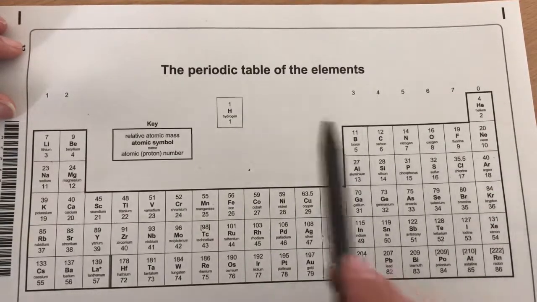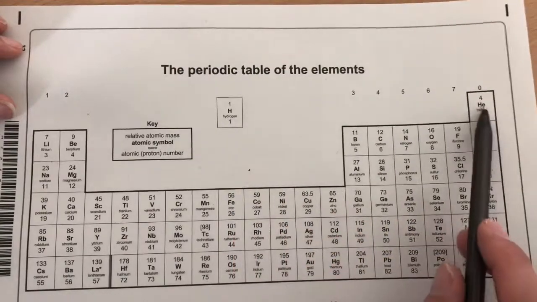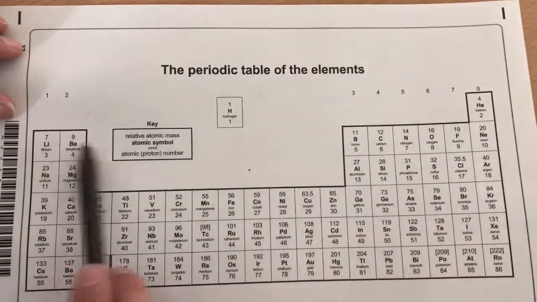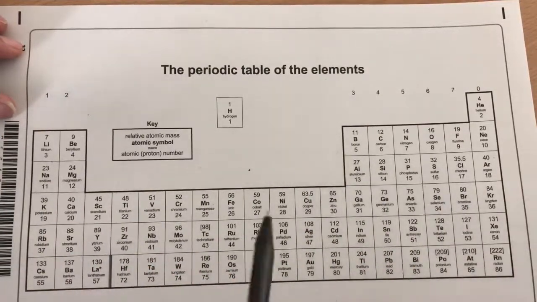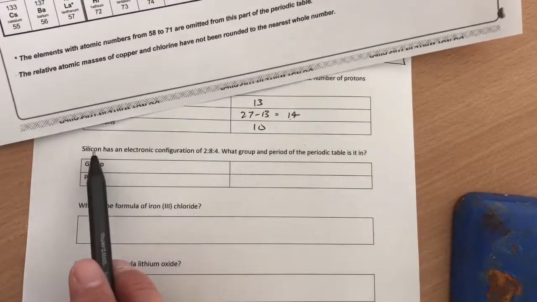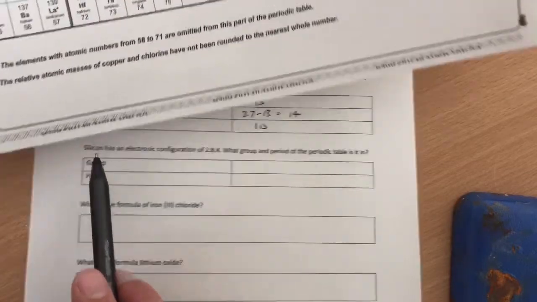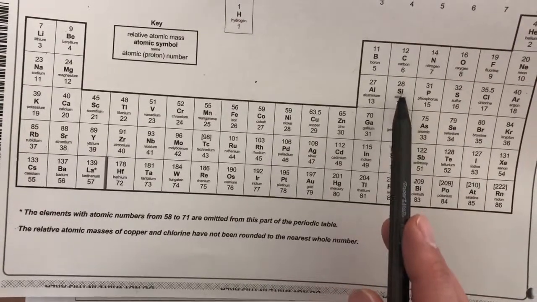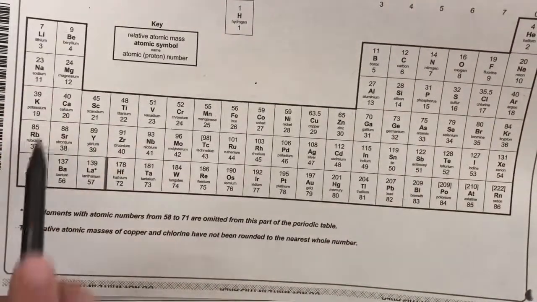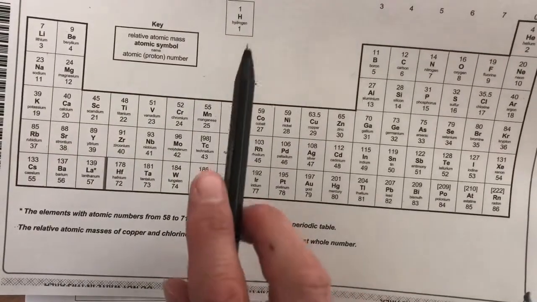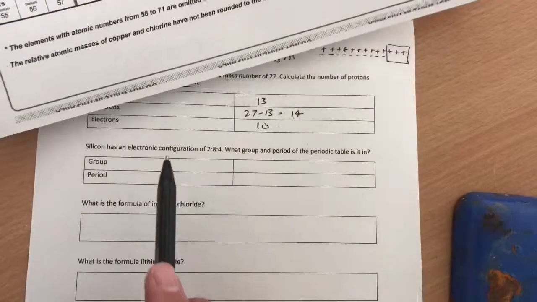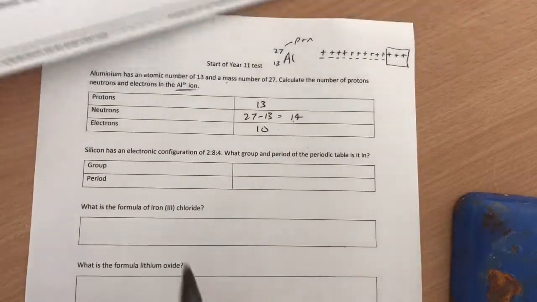Periods, they go across in the periodic table. Don't forget period 1 is hydrogen and helium. A lot of people forget that because it's only got 2 elements. So that's period 1 there. Period 2, period 3. Using that logic, hopefully you can tell us what group silicon is in and what period silicon is in. Silicon is here, this element. Remember, the groups are vertical, the rows, the periods are horizontal. You tell us what group and what period silicon is in.